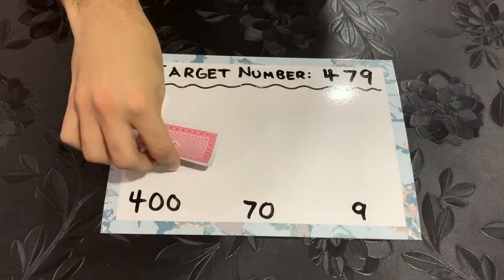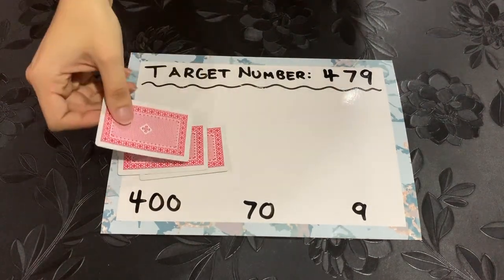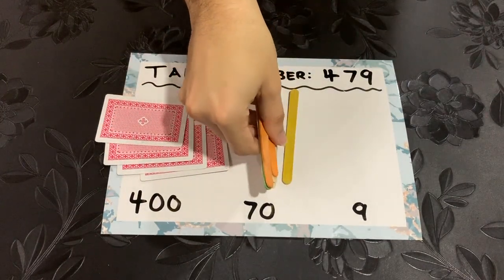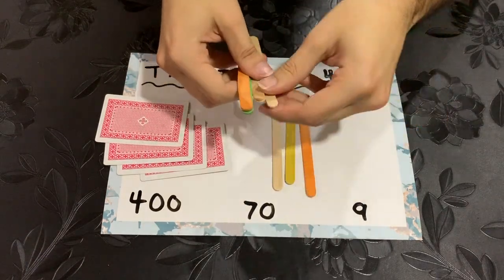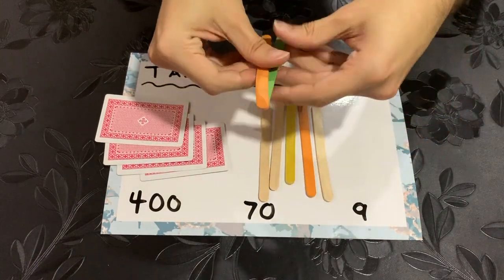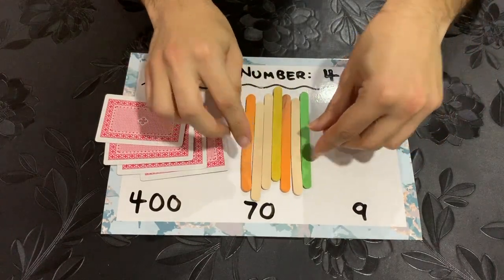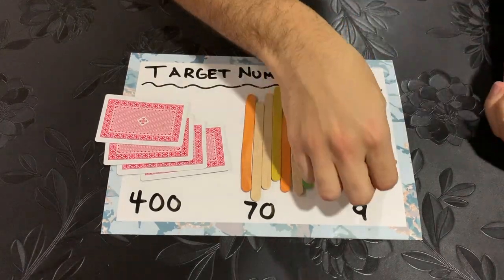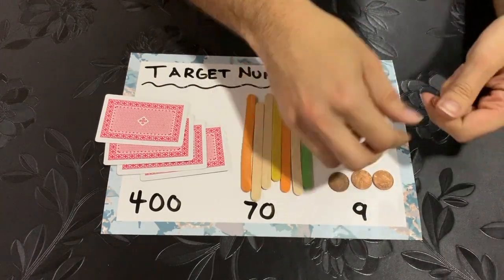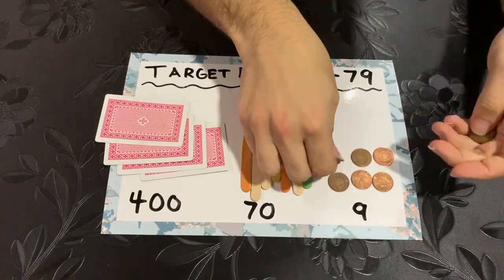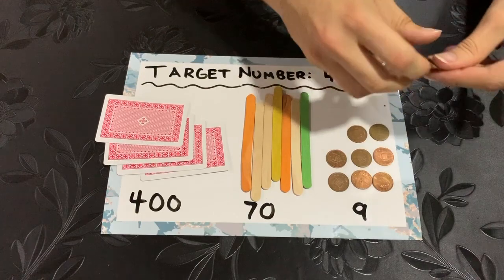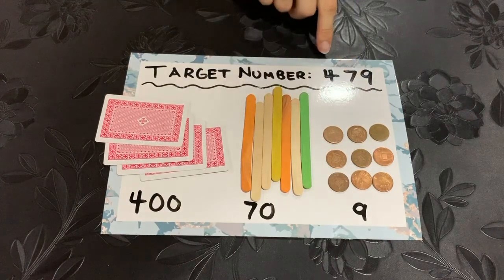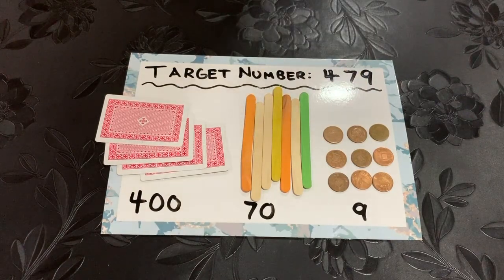So I've got my 400s, 1, 2, 3, and 4. I've got 7 10s, 1, 2, 3, 4, 5, 6, 7, that's 70. And I've got my 9 1s. So I've got 1, 2, 3, 4, 5, 6, 7, 8, and 9. So it's 479.